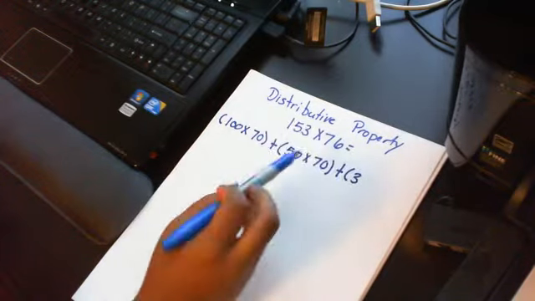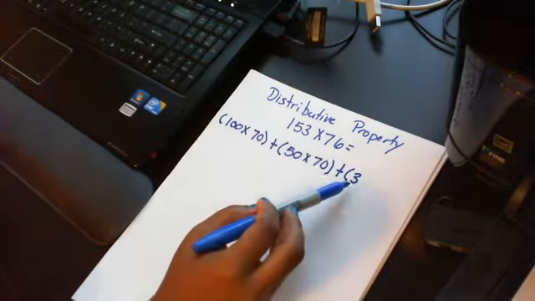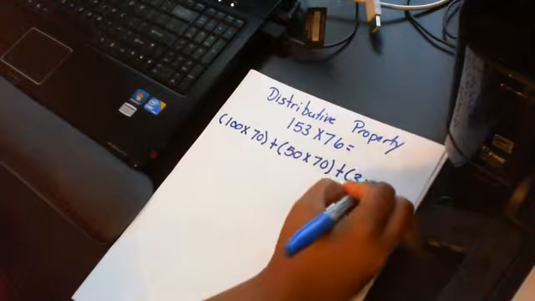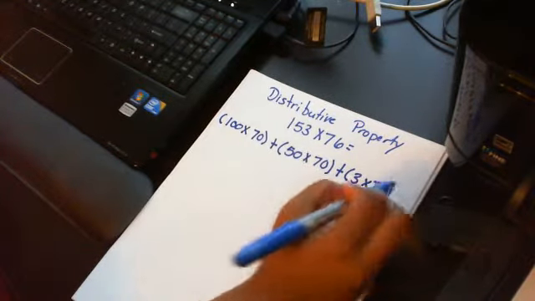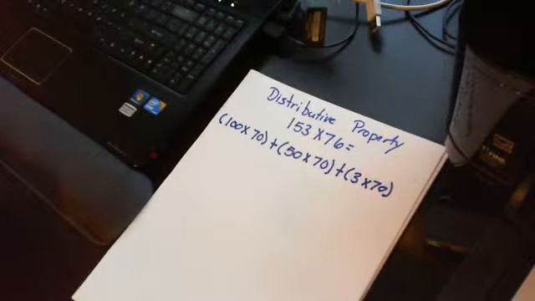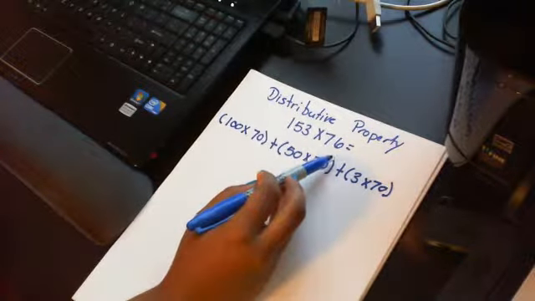There's no number behind the 3, so we just leave it as a 3 times 70. And once again, we use 70 because the 7 has 1 digit behind it.